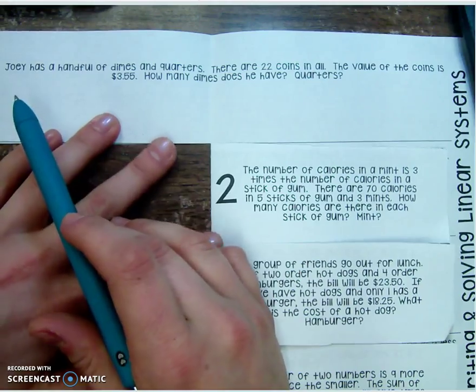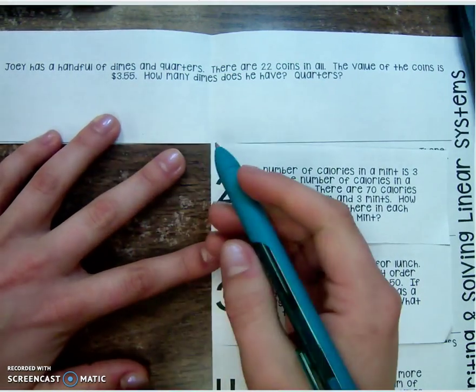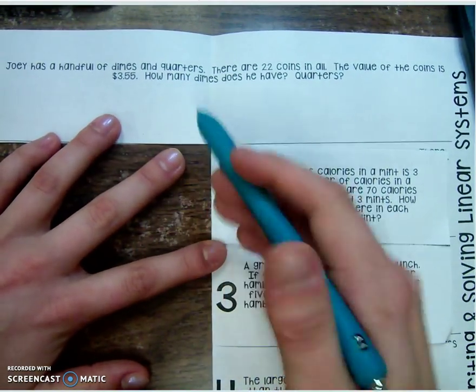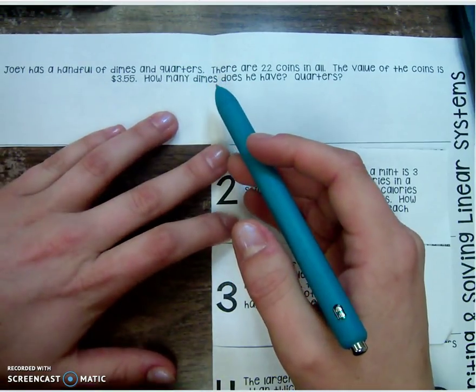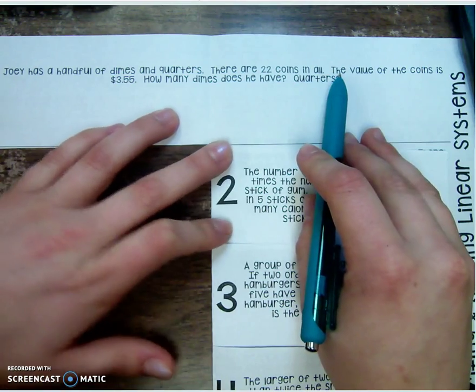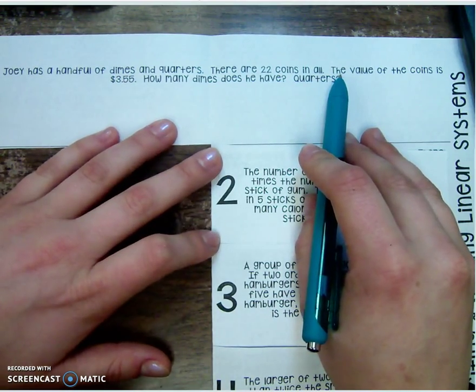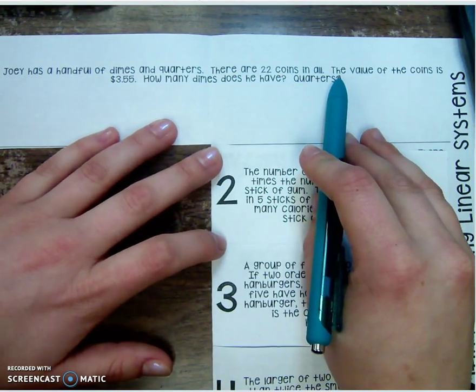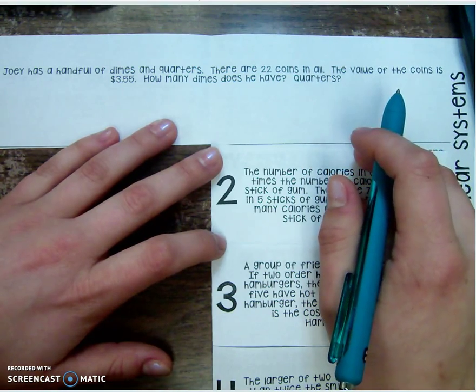Joey has a handful of dimes and quarters. We're going to try to use cubes on this so that we can identify the most important information. There are 22 coins in all. The value of the coins is $3.55. How many dimes does he have and how many quarters does he have?